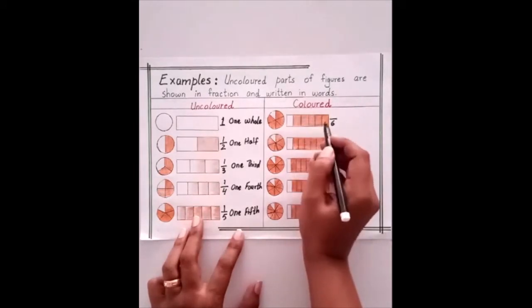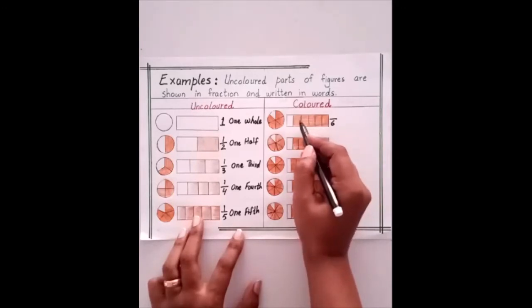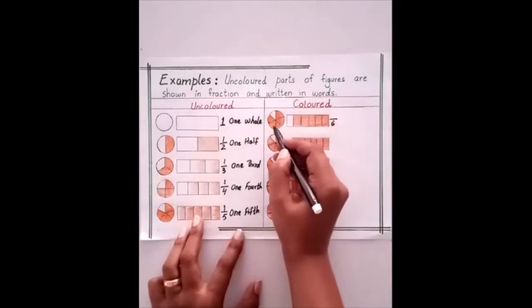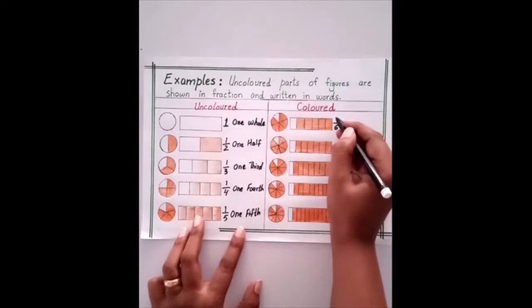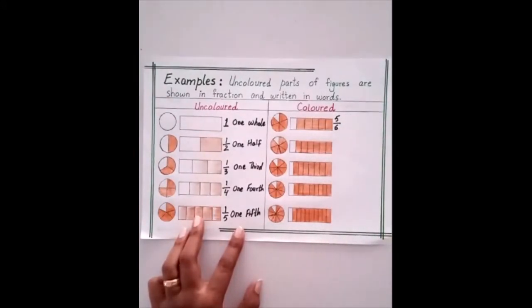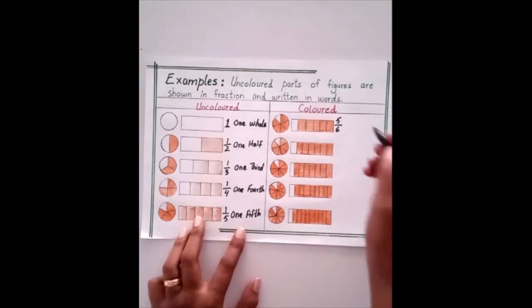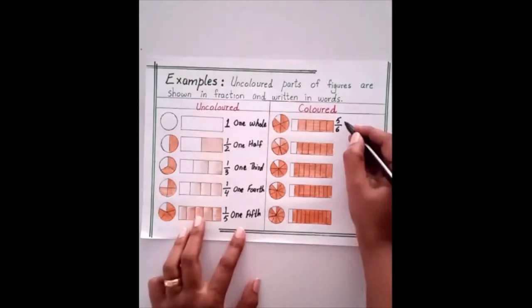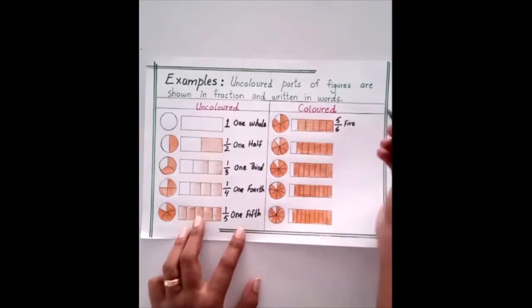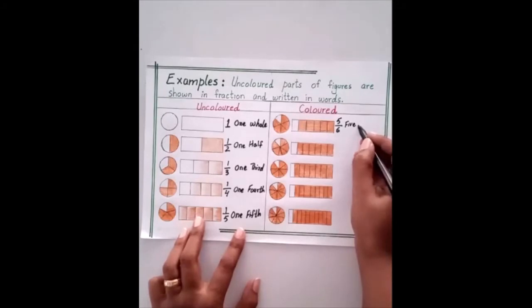How many colored portions are there? 1, 2, 3, 4, 5. We will write 5 as a numerator. And how we will write it in words? We will write numerator first: 5 of 6.